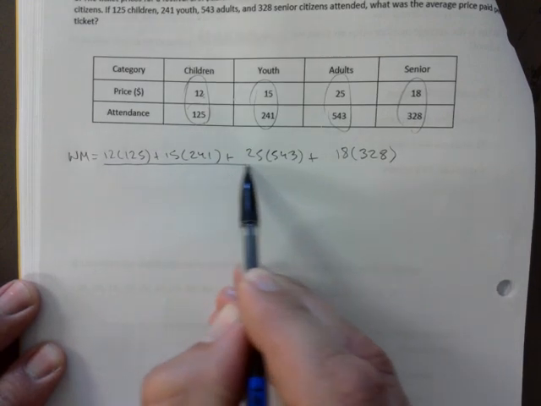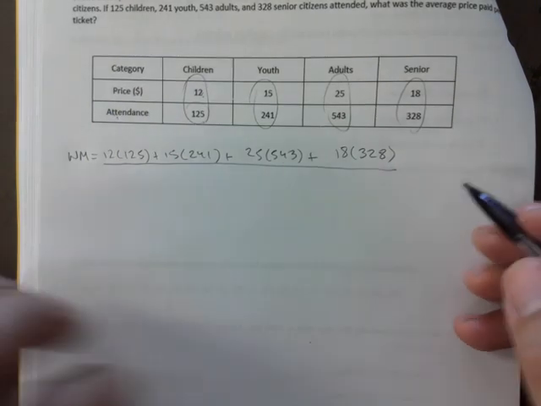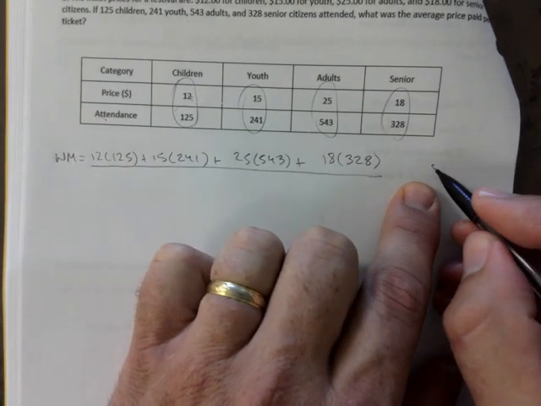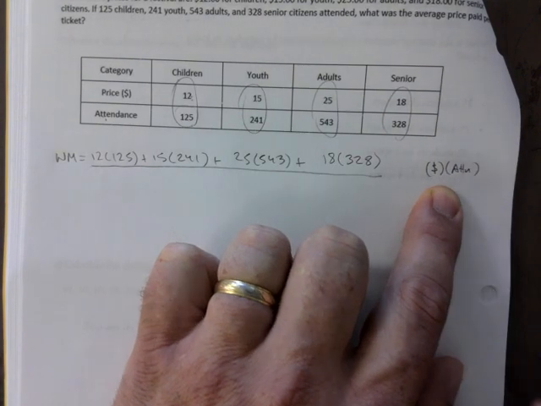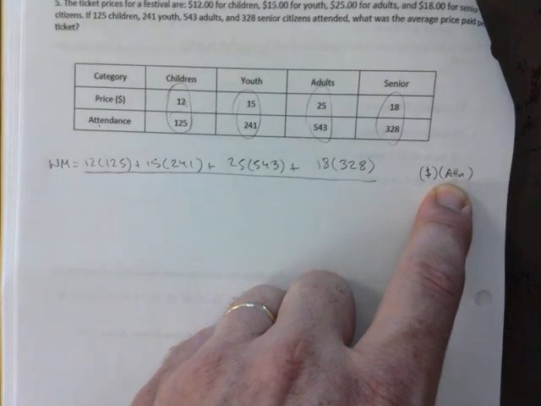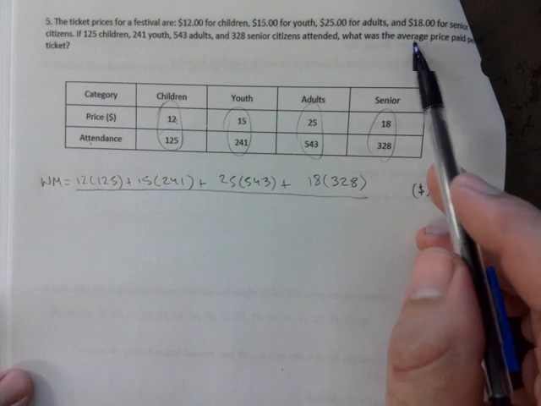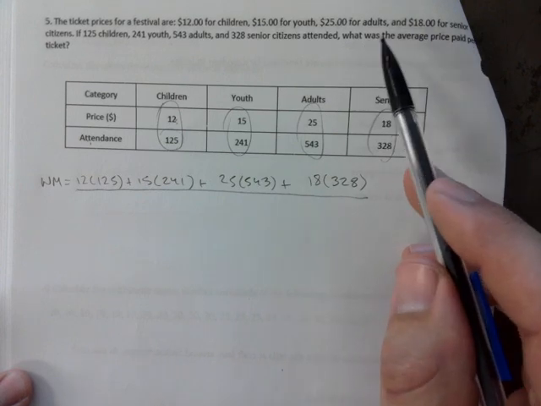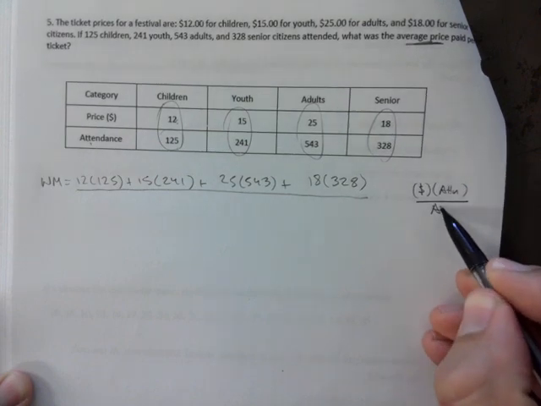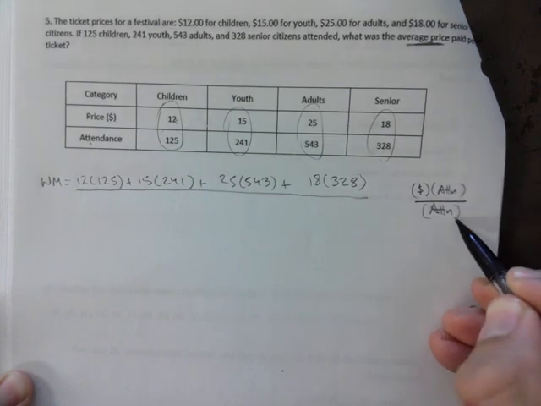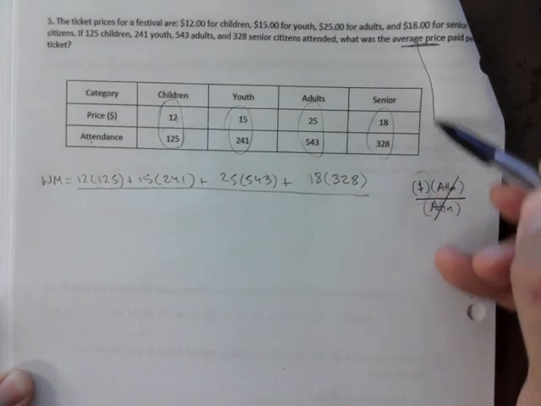Then you need to divide by one of these rows. So you do your unit analysis. You multiply price times attendance, or people, the whole time. And what is it that they want you to figure out? The average price per ticket. They want the average price, the mean price. So you're going to have to divide by the people or the attendance, to cancel out and be left with this, because that's what they want.